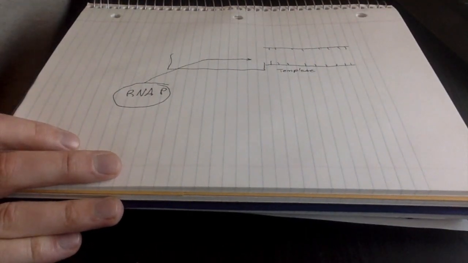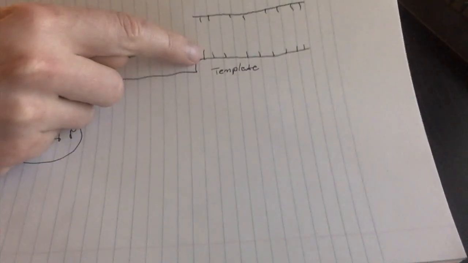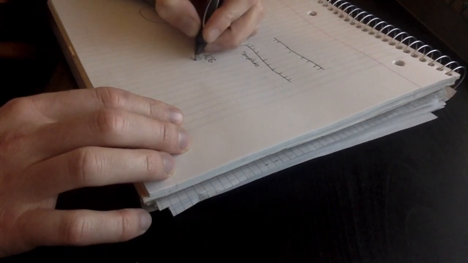So it's always going to start with a codon triplet of AUG, which is methionine. So this first little line, which is going to represent one of our codon groupings, is going to be AUG, which is a start codon.